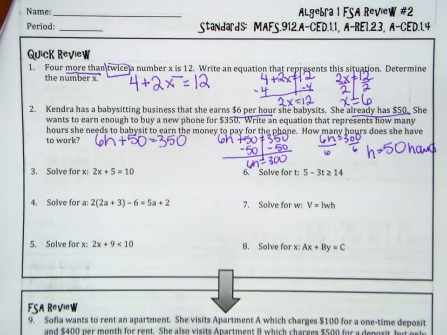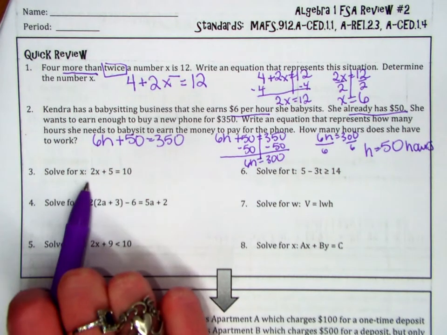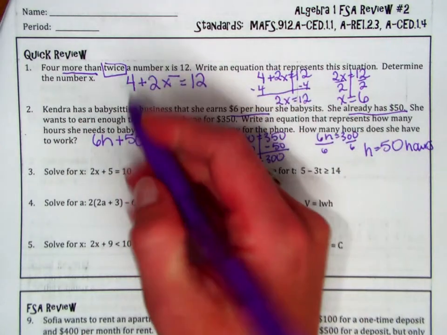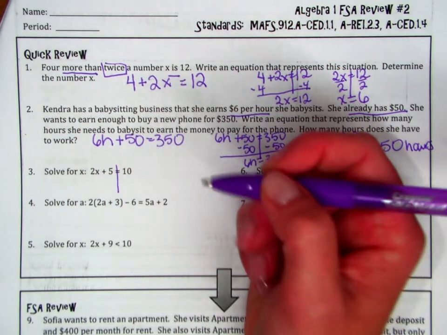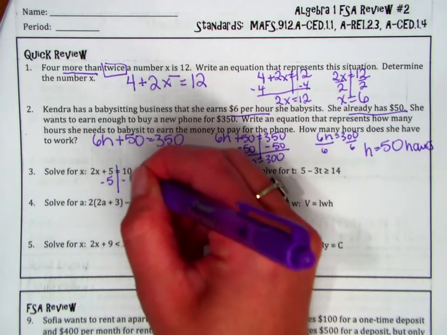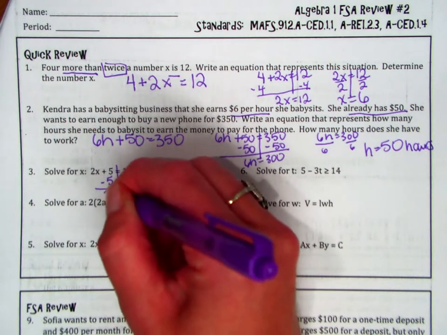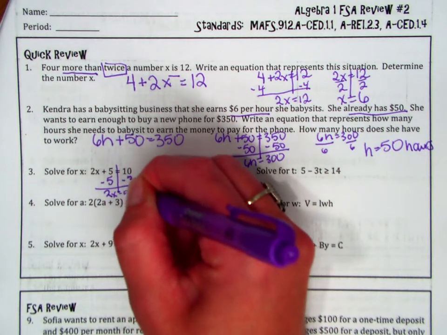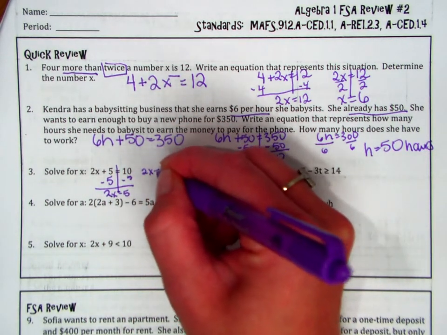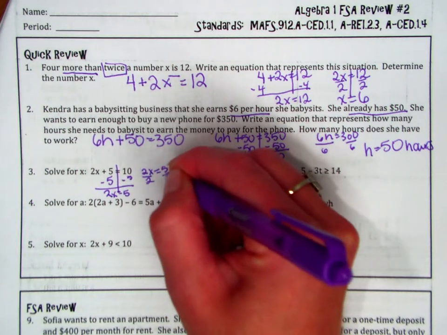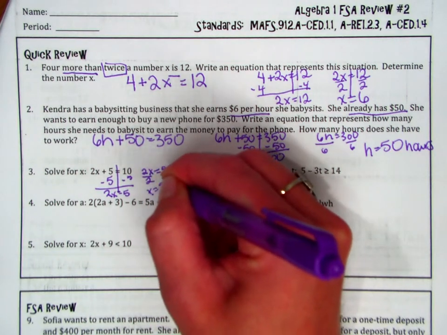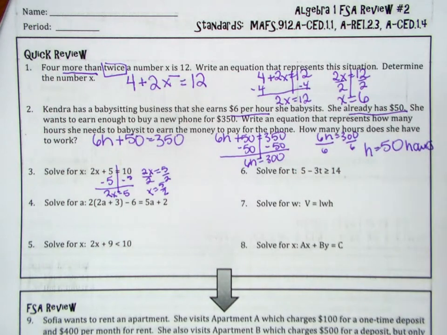Alright, so let's look at number 3. Solve for x. So I've got 2x plus 5 equals 10. So line down my equal sign. I'm going to subtract 5. So 2x equals 5. So since 2x equals 5, I'm going to divide by 2. So x is going to equal 5 over 2.